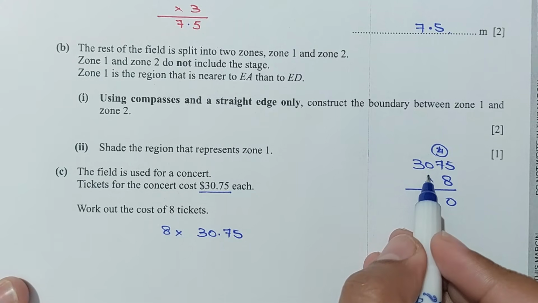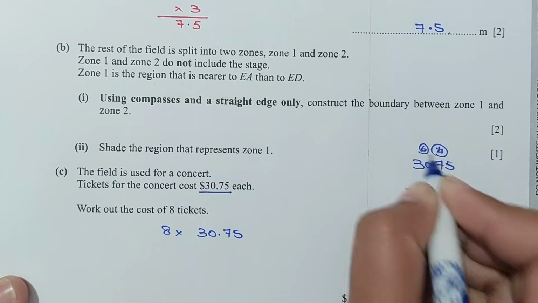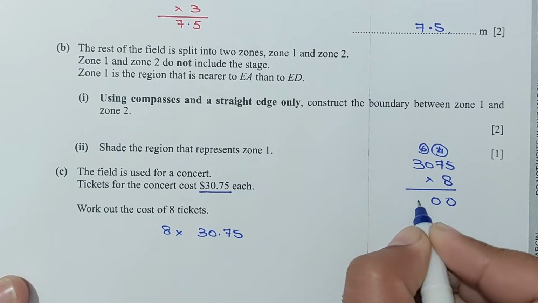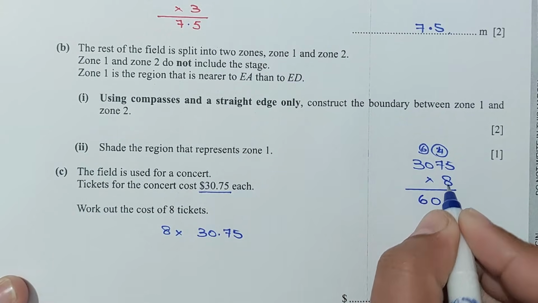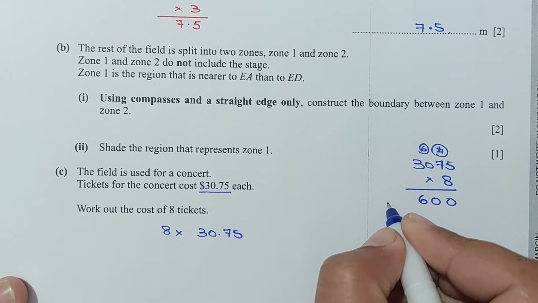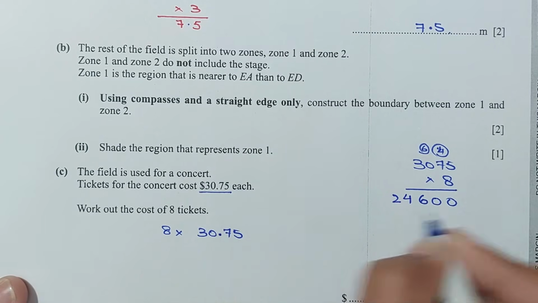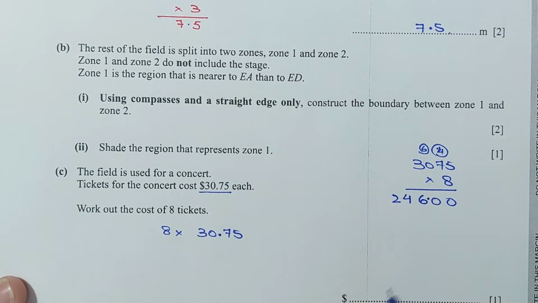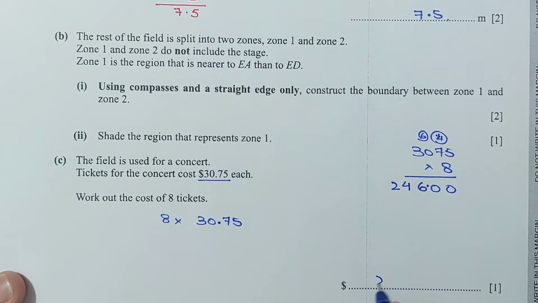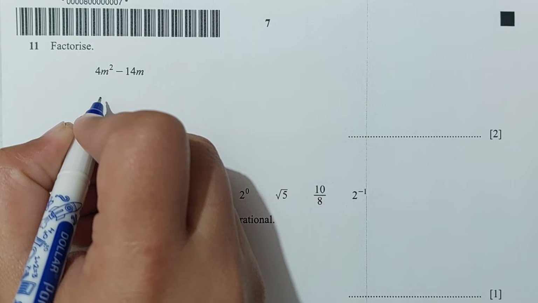8 times 7 is 56. In 56, when we add 4, we have 60. 6 and 0. 8 times 0 is 0, just bring the 6 down. 8 times 3 is 24. So we have 24. Okay, so this is in 2 decimal. The answer should be in 2 decimal. So this would be equals to $246.